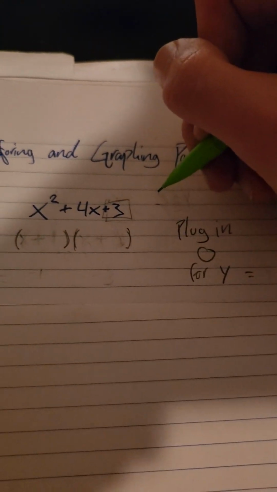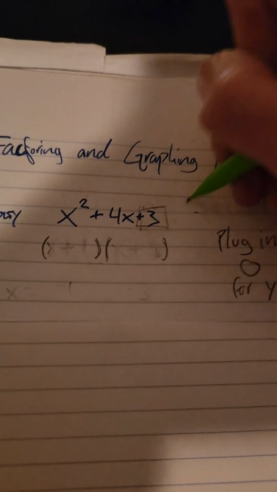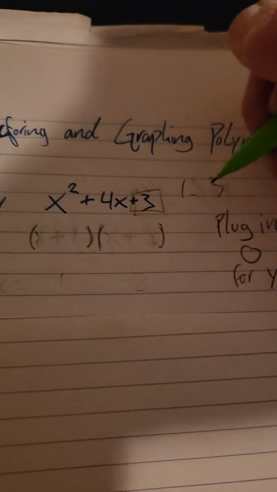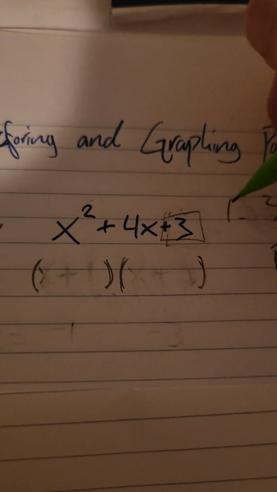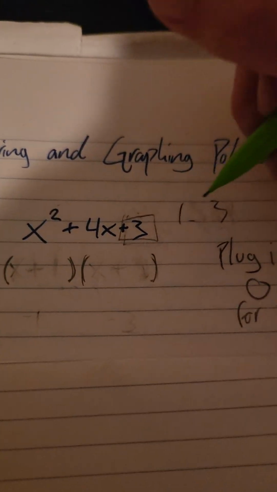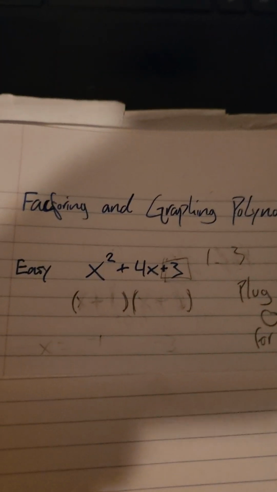Alright, and so I look at the last number. What two numbers multiply to 3? 1 and 3, of course. And this is really convenient because as you can see, 1 plus 3 equals 4. That's how you get the middle number, adding these two. And to get the last number, you need to multiply these two.